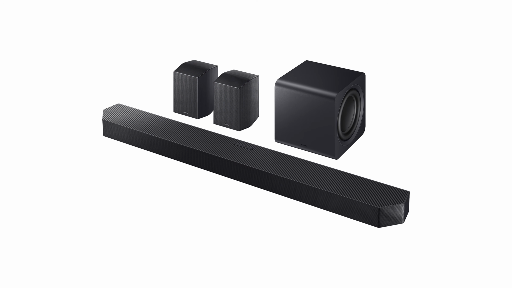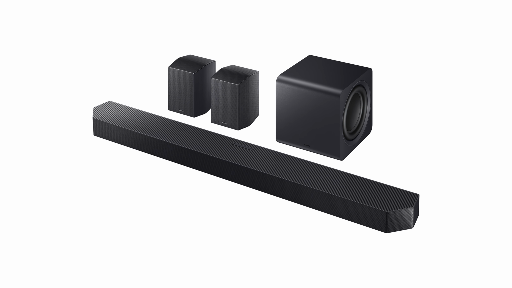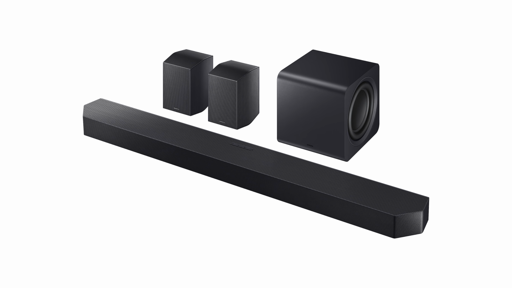Now, for those of you who are new here, Q-Symphony is Samsung's handshake feature between their soundbars and TVs. Basically, what it allows for is using the soundbar audio and the TV audio at the same time. Now, why is this such a big deal? Well, typically when you add a soundbar to your system, you have to choose the audio output to either be the soundbar or the TV, but with Q-Symphony, you get the best of both, and without delay.